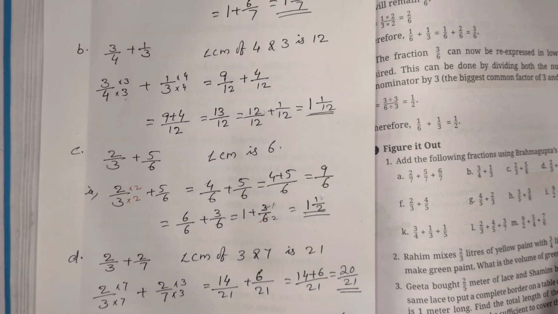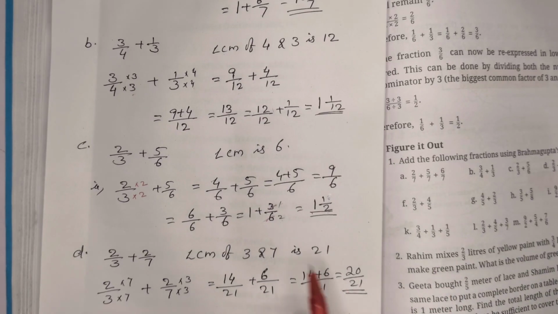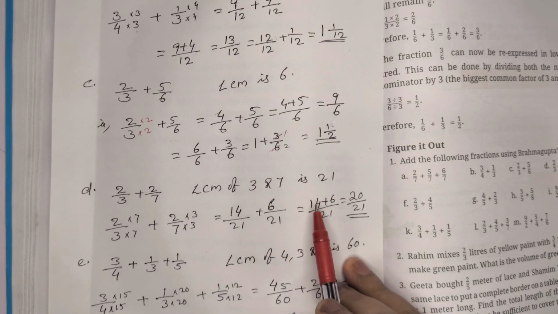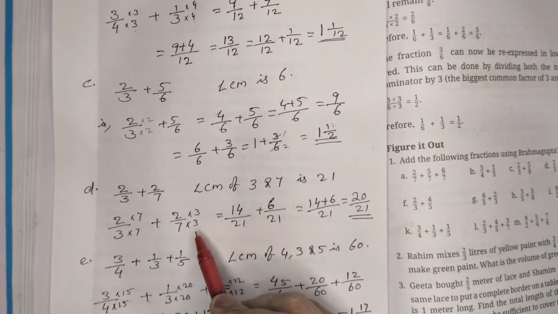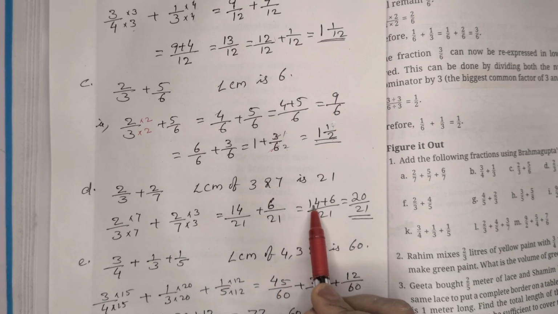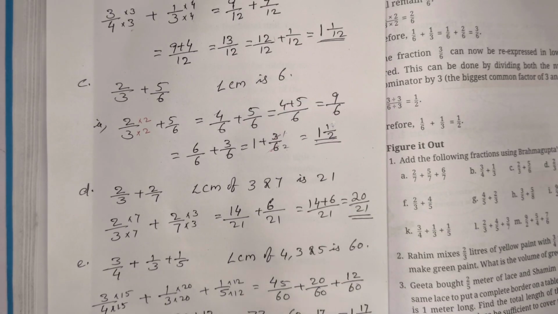Next one, D. 2 by 3 plus 2 by 7. Here the LCM of 3 and 7, that is 21. And multiply the first fraction with 7, second fraction with 3. 14 by 21 plus 6 by 21. 14 plus 6, 20, divided by 21.